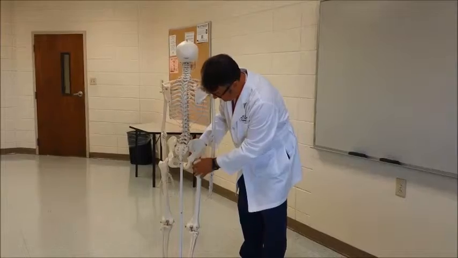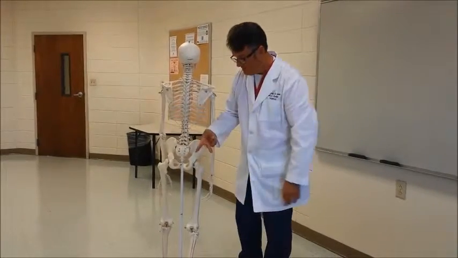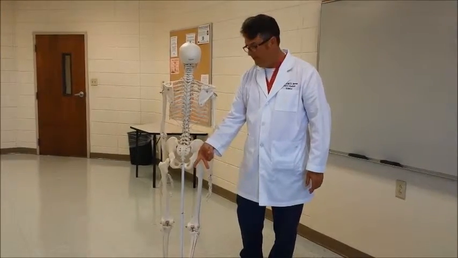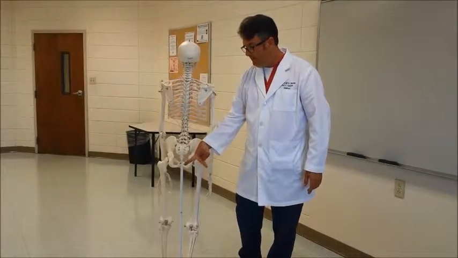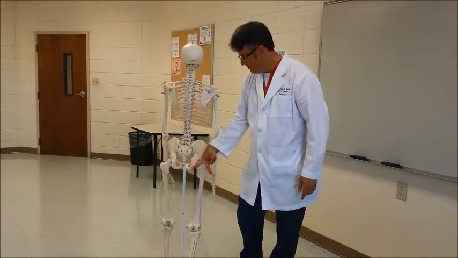This is not a female. You can look at the pubic arch here, and it's got a real acute angle. That indicates male. Female would be a broad, obtuse angle, something like that.